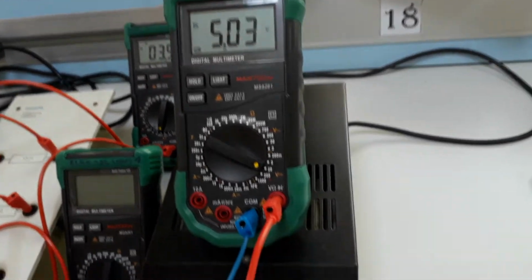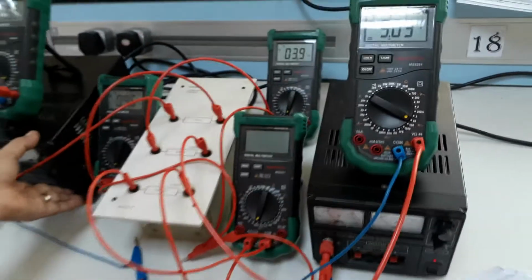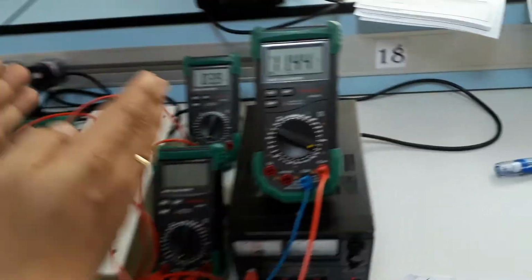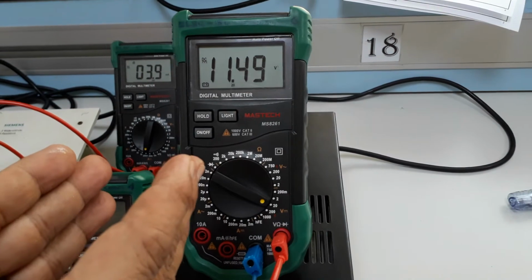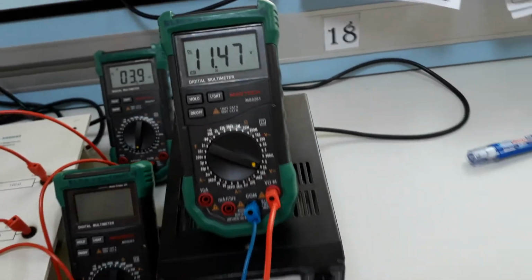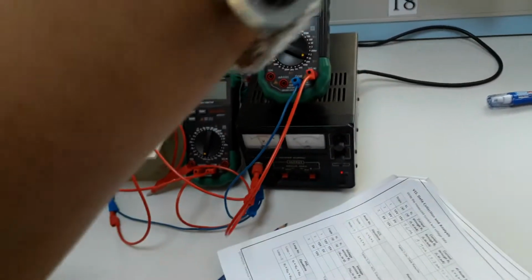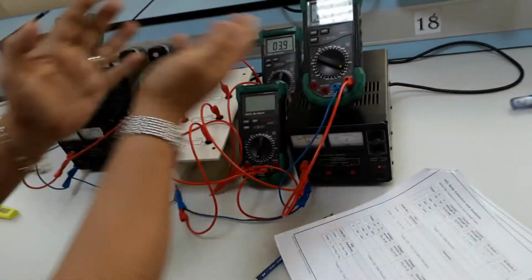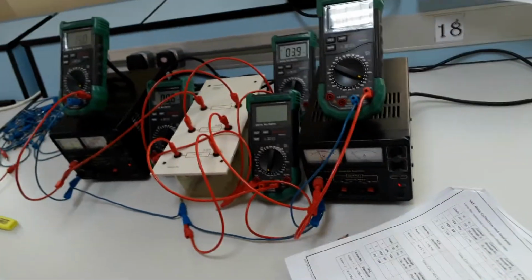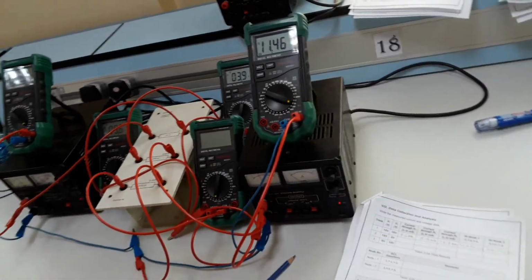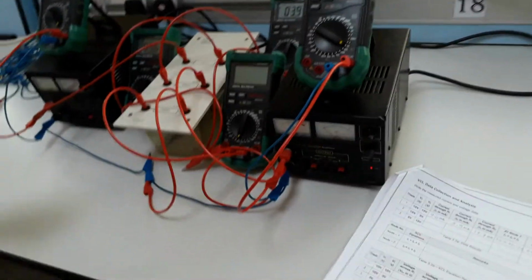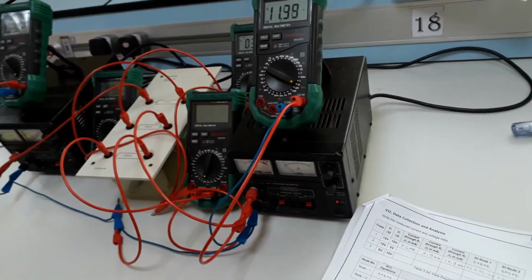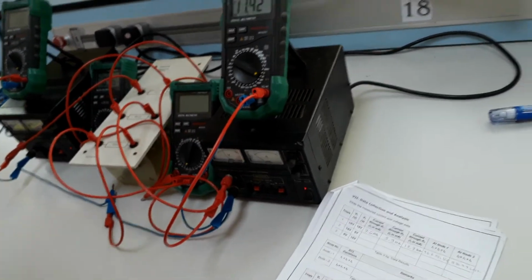When we turn on both power supply, you will observe this is 15, this becomes 11.5 because the voltages are overlapping, the higher voltage going to the lower voltage. But it is not a big issue in our experiment, which is KCL, because we are focusing on the current.